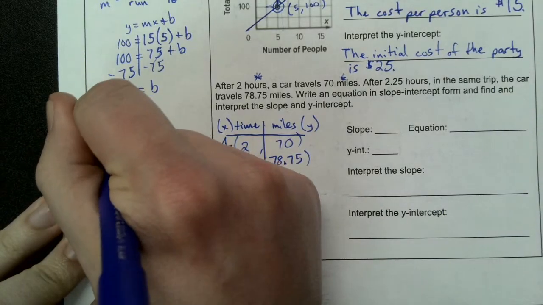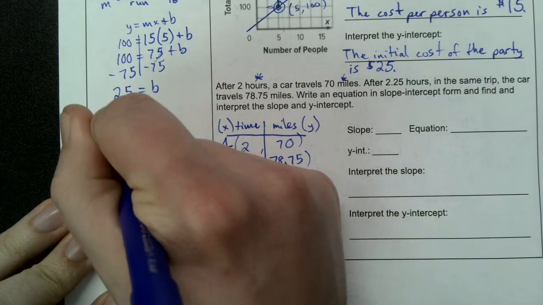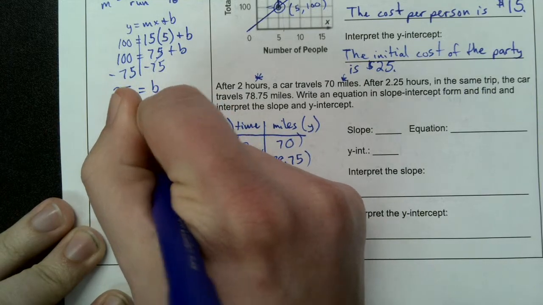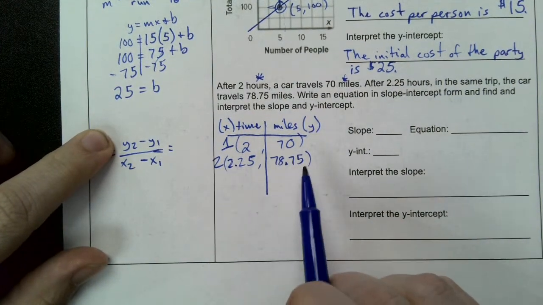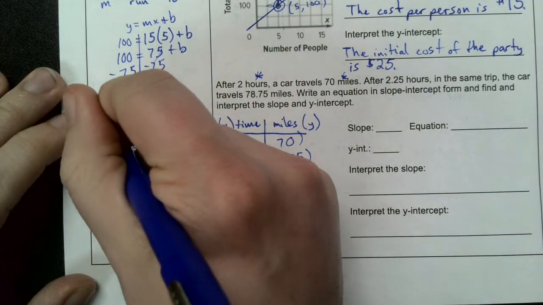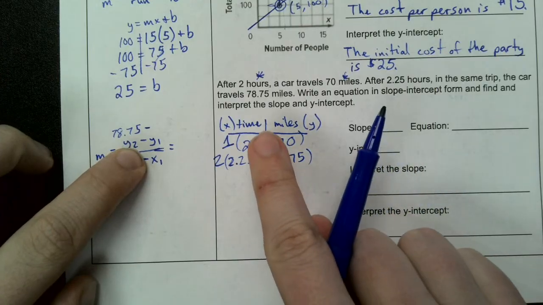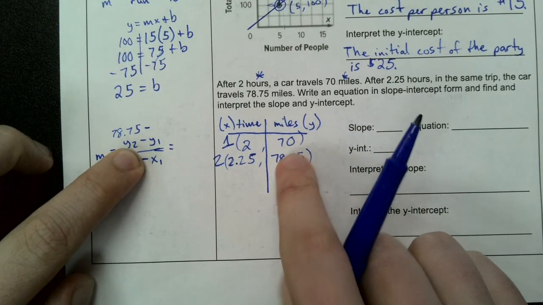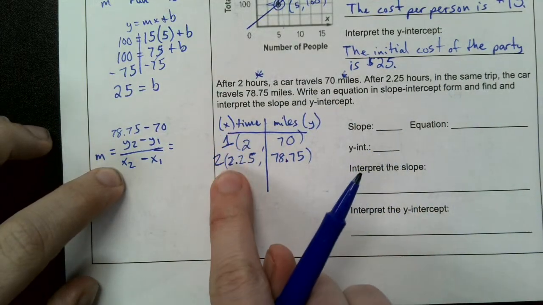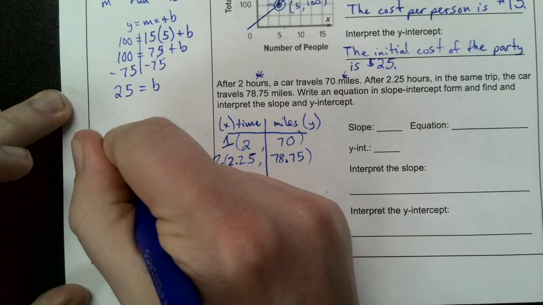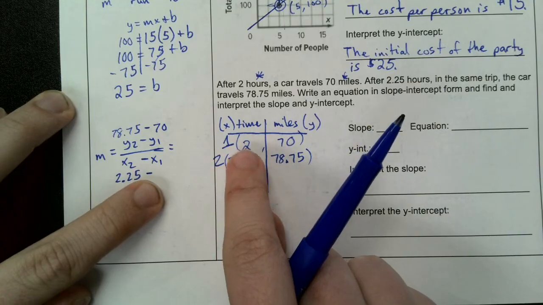To find the slope, y2 minus y1 over x2 minus x1. The y from my second ordered pair is going to be 78.75. The y from my first ordered pair is going to be 70. The x from my second ordered pair is 2.25 minus the x from my first ordered pair, which is just 2.